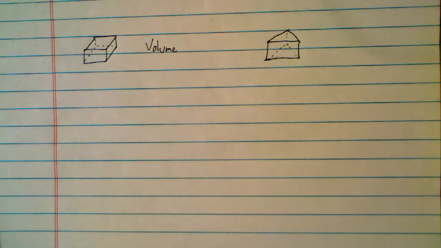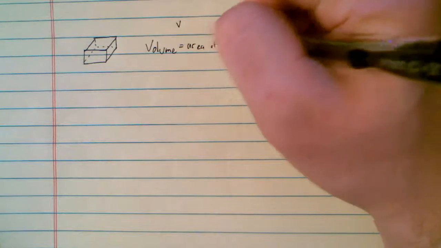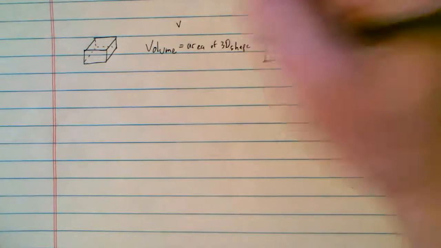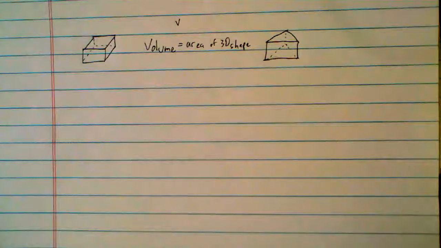In this video, we're going to look at volumes of prisms. Volume is basically the area of a three-dimensional shape. You're figuring out how much space you have inside each one of these containers, in a way. And the nice thing is, it's pretty simple.